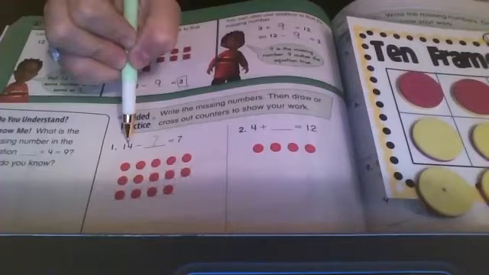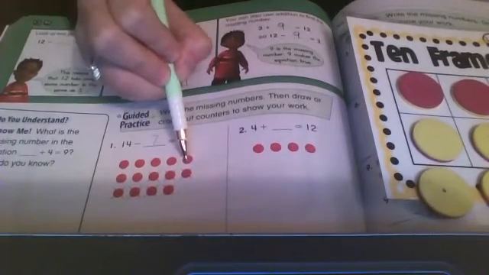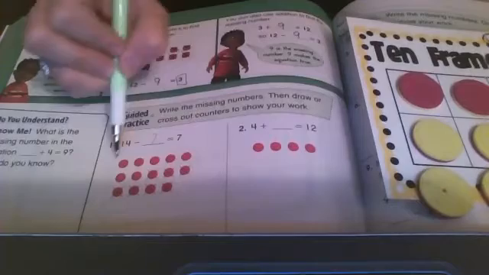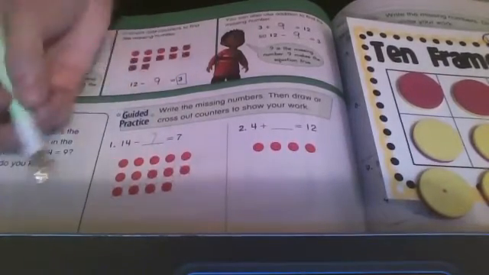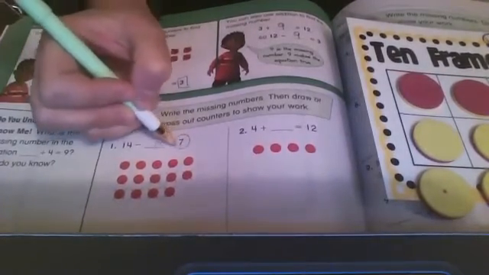So they went ahead and drew out for us the 14 counters to begin with. So you can see we have 5 and 10. Here's our 10, 11, 12, 13, 14. Okay. They knew at the end they had to end up with 7 for the difference. So they started crossing out so that they only had 7 left.